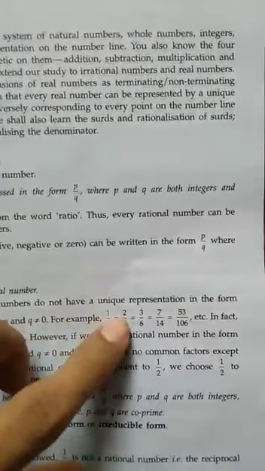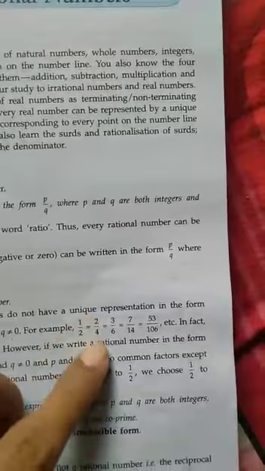That means in the case of 2 by 4 or 3 by 6, they have a common factor other than 1. So we can say that these rational numbers are equivalent to the rational number half. Thus we can choose half to represent all the numbers like 2 by 4 and 3 by 6.